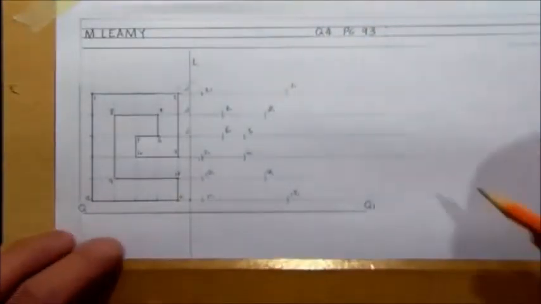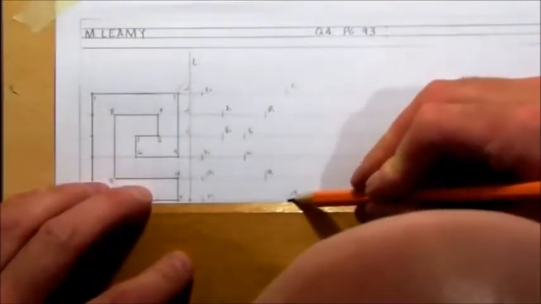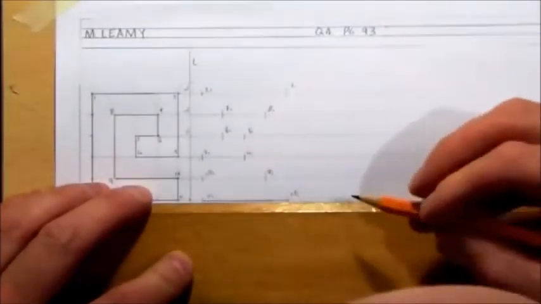All of these lines are vertical and horizontal, which is nice. Heavy them in.